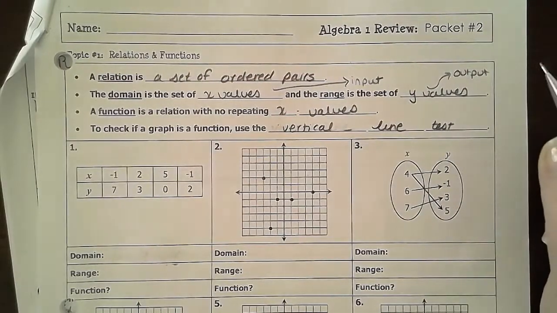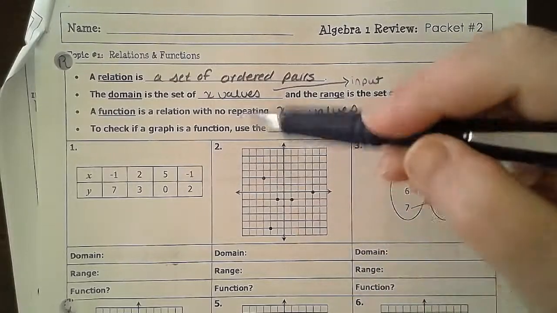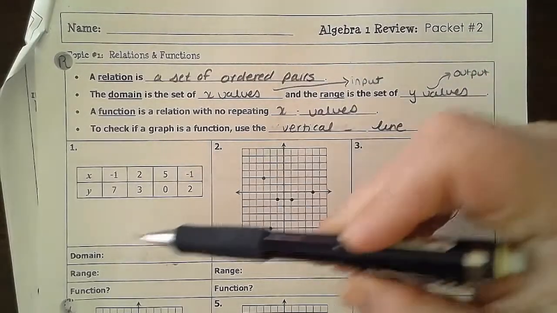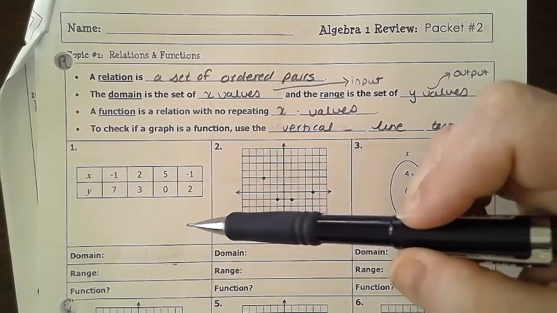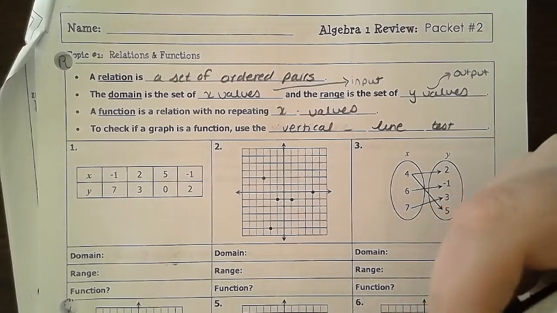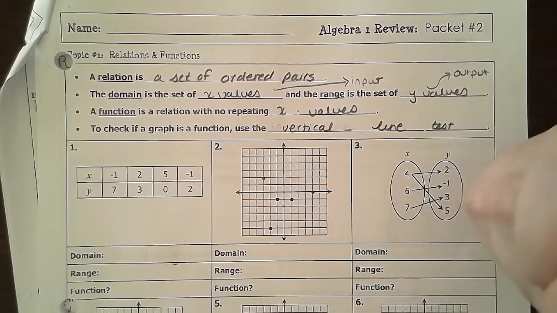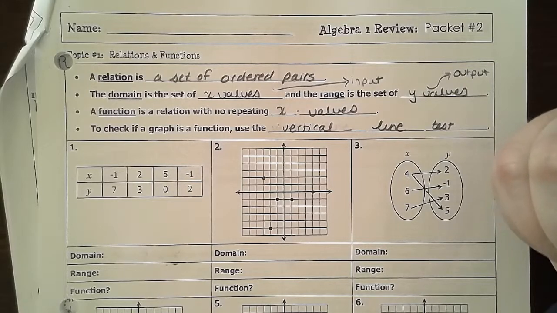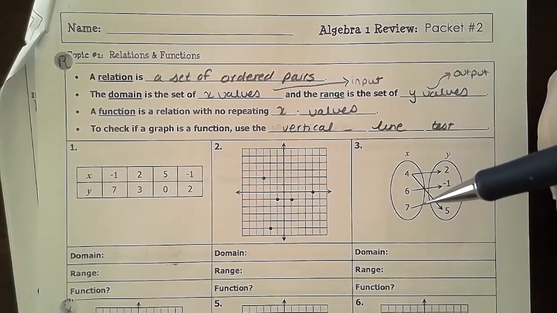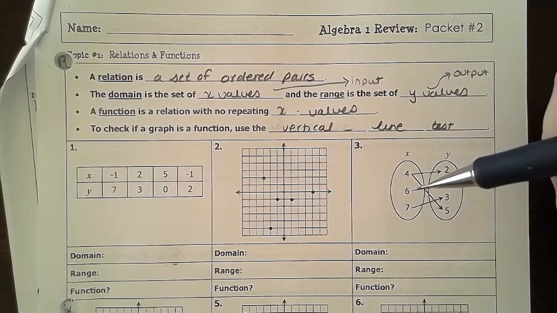Okay? A function is a relation with no repeating x values. So when we list a relation, we can determine whether or not it is a function if we see there are any repeating x values. We can also check by looking at the vertical line test as well.